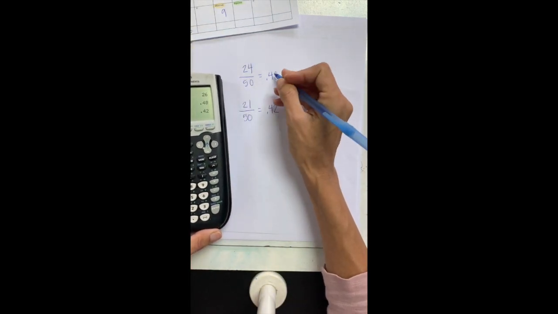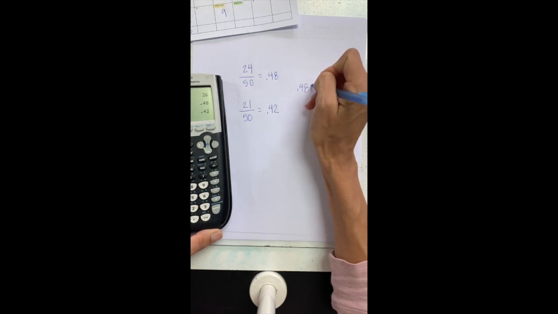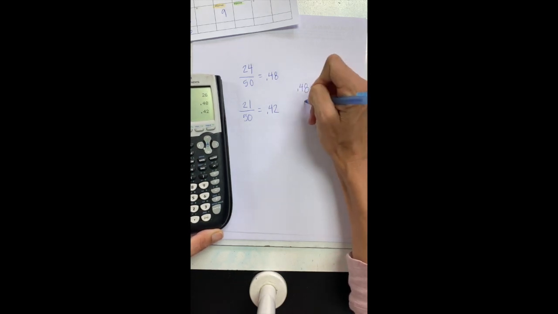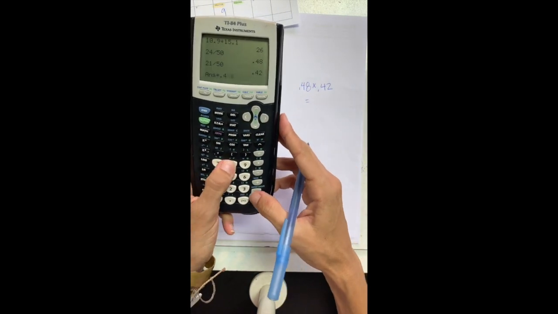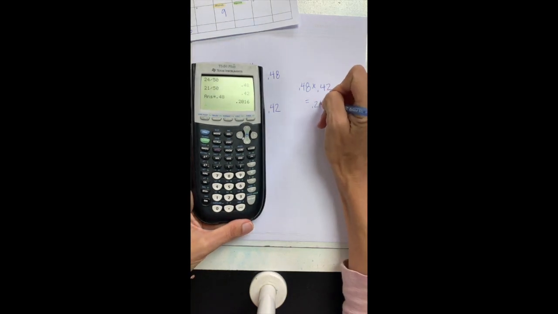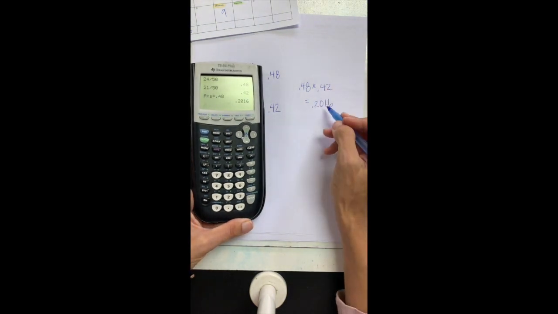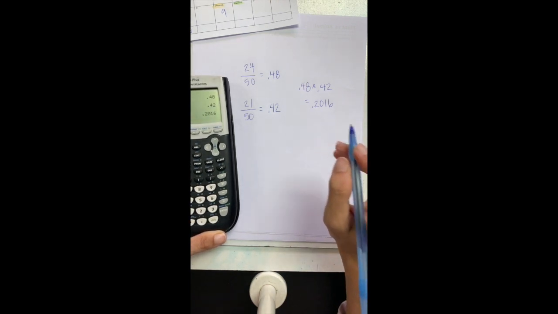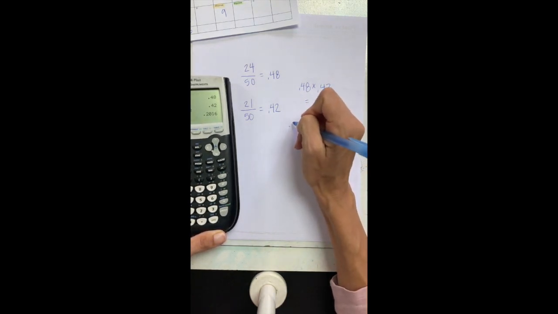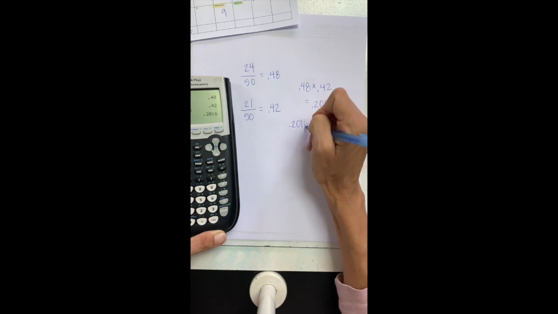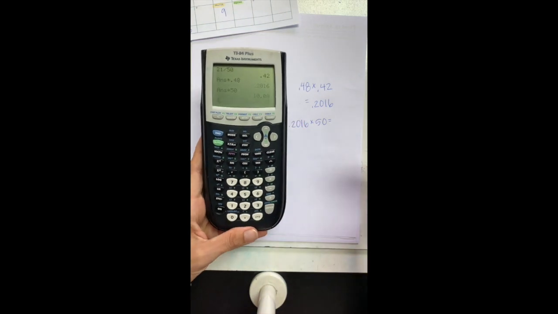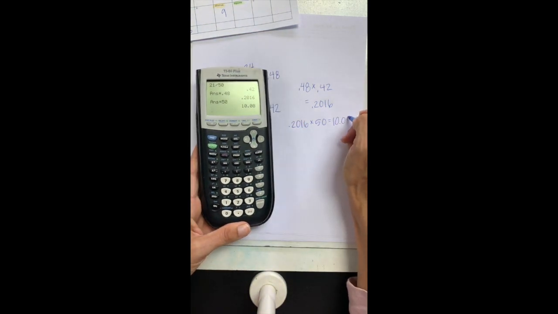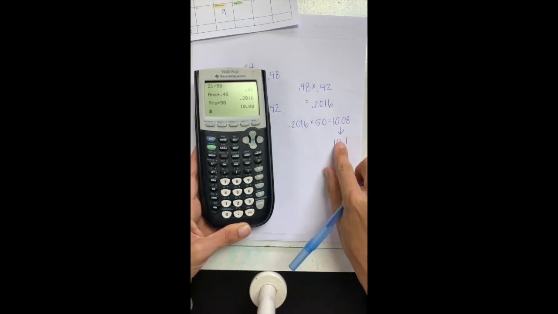Now we're going to multiply both of these: 0.48 times 0.42 equals 0.2016. What are we going to do with this number? Multiply it by the total number of quadrants, 50, which equals 10.08. And what are we going to do? Round that to 10.1. Where's this going to go?